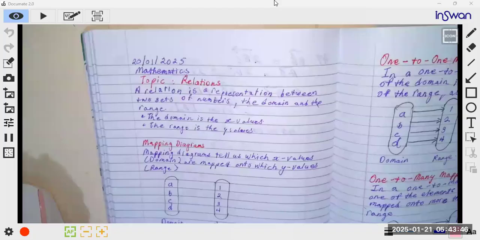Right, so here we're going to start relations. A relation is a representation between two sets of numbers, the domain and the range. The domain is what we call the x values. The range is the y values.